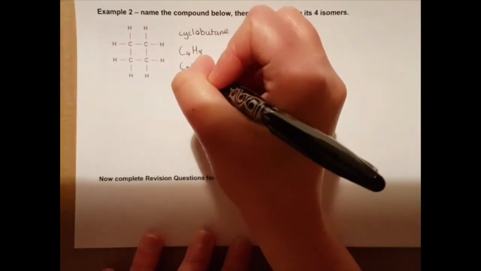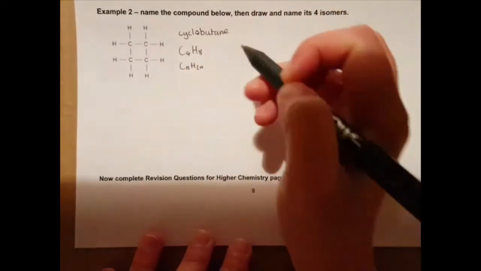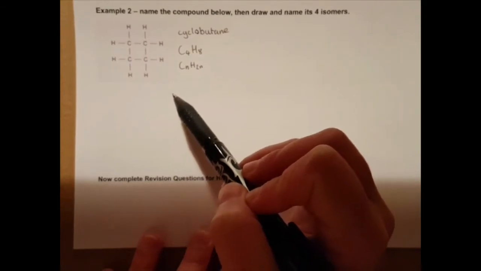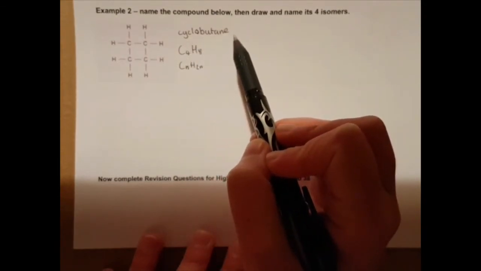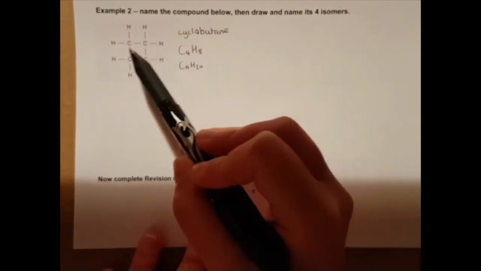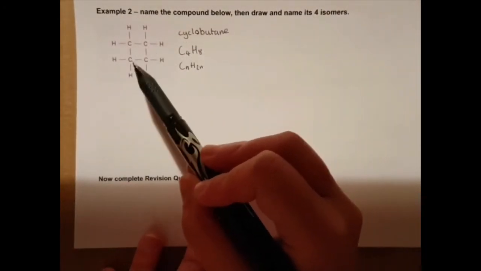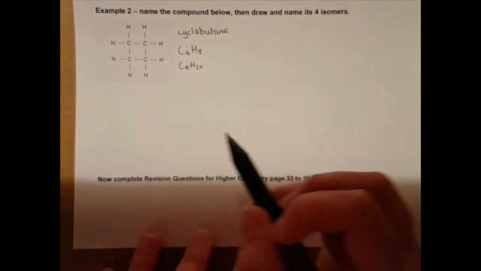Well, maybe you've noticed that there's twice the number of hydrogens compared to carbons. So this is CnH2n. So our cycloalkanes have the same general formula as the alkenes. So a cycloalkane is an isomer of the corresponding alkene. So cyclobutane is an isomer of butene.